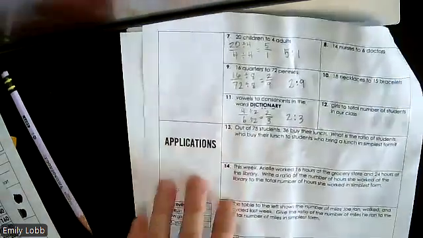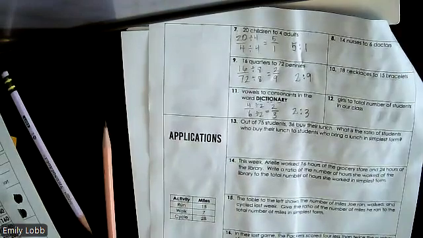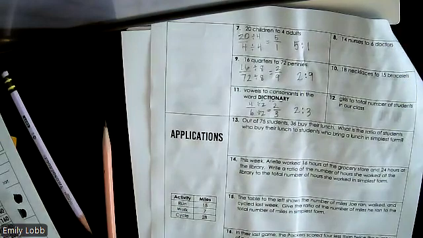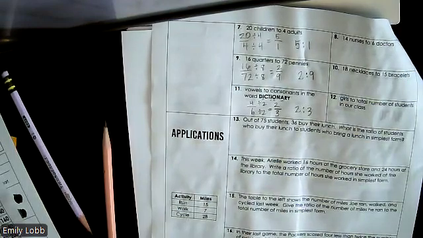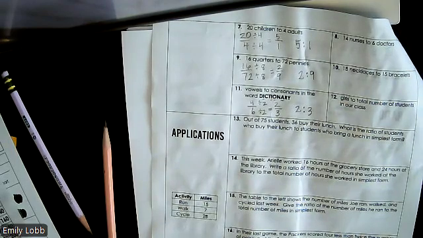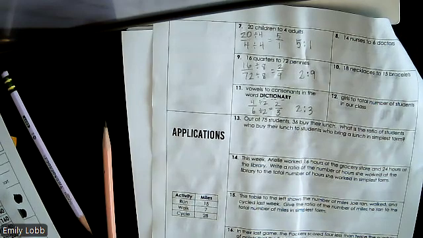Try number 8. I want to see what you get. Start by writing it down. 14 over 6. How can you simplify?